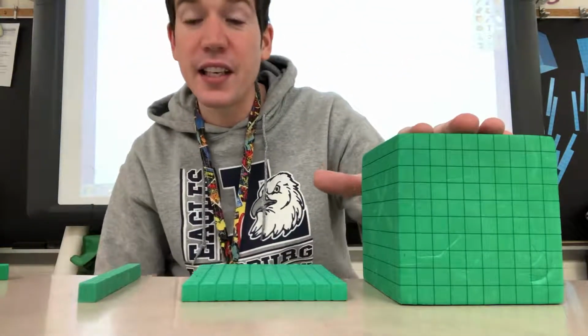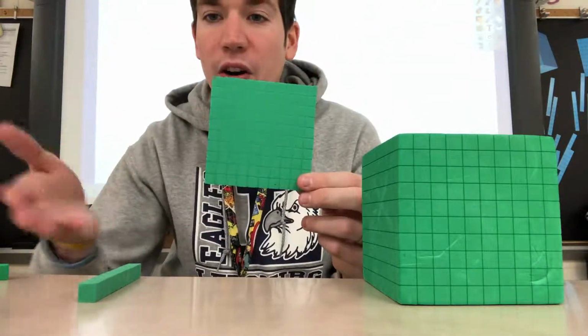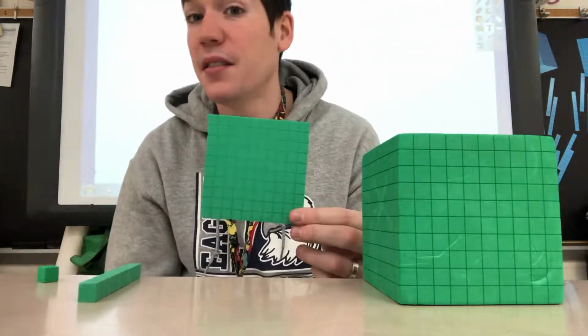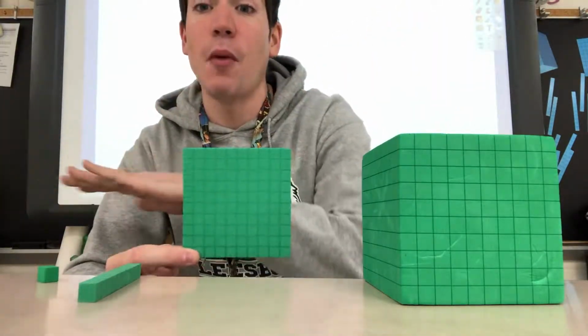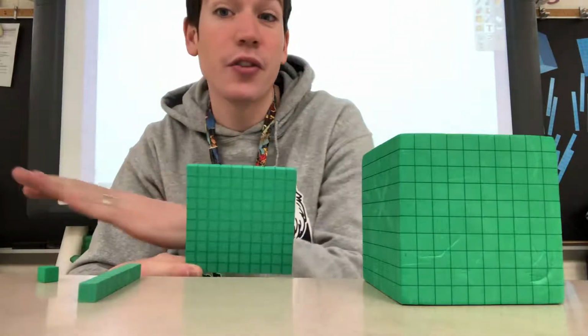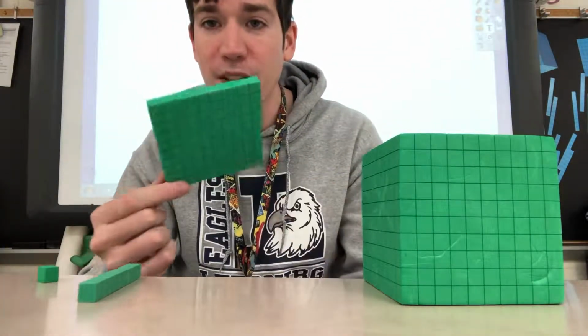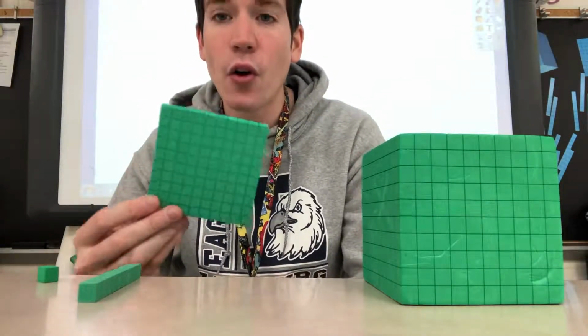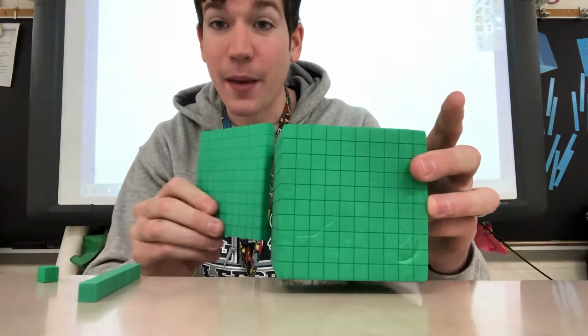Now, if this is equal to 1, we're going to talk a little bit about what each of these pieces is equal to. Well, if we know that this is 1, we know that all of these are smaller than 1. So we know that these aren't whole numbers. So the first thing I'm going to do is talk about this piece right here. Now, before we said that this piece was 100. So we're thinking, how many of these pieces would it take to make this piece?